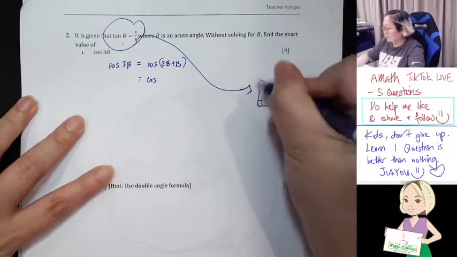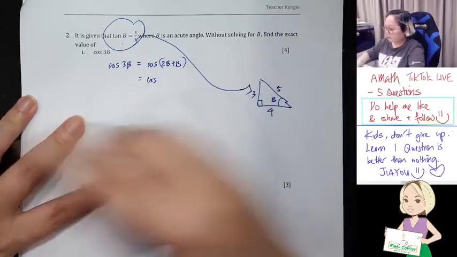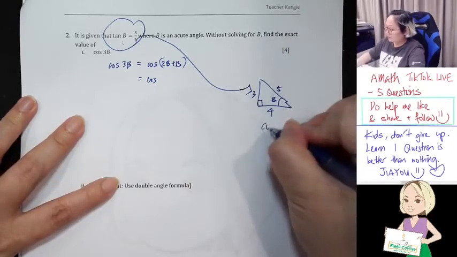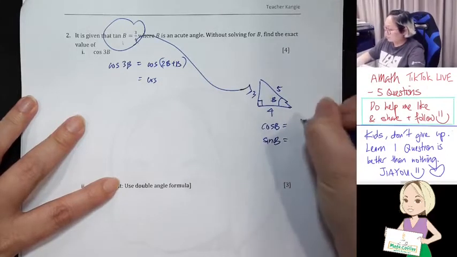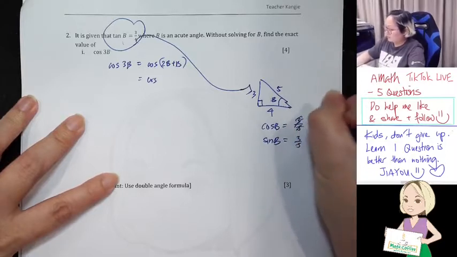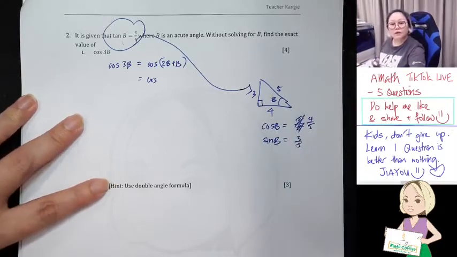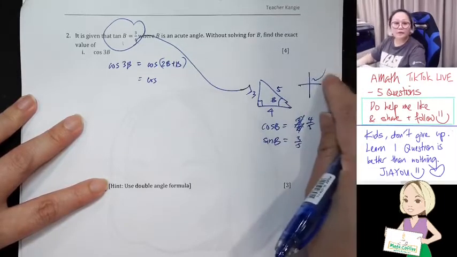So O over A, this is 3, this is 4. Pythagoras, this is 5. So with this I will be able to find out what is my cosine B and also my sine B. So this is 3/5, and this is 4/5. Because it's acute, it means it's in the first quadrant, and in the first quadrant everything is positive.